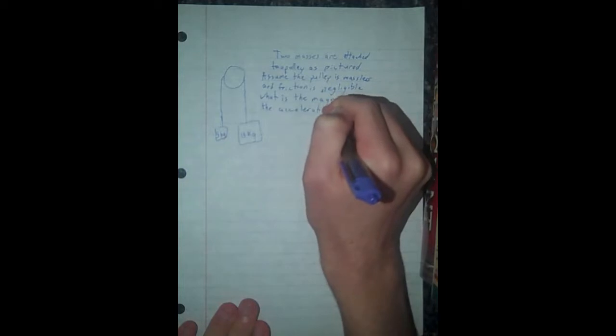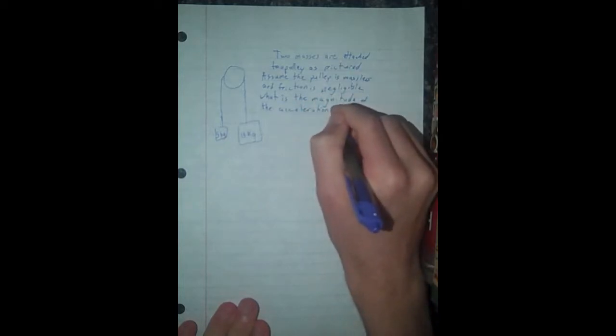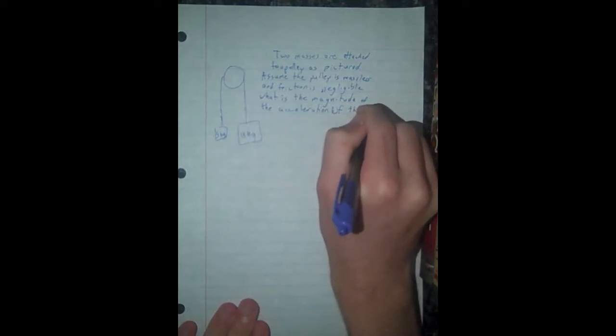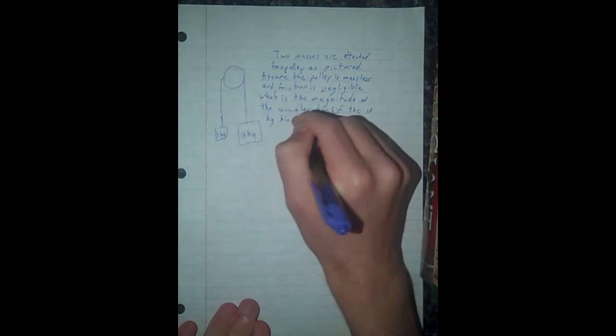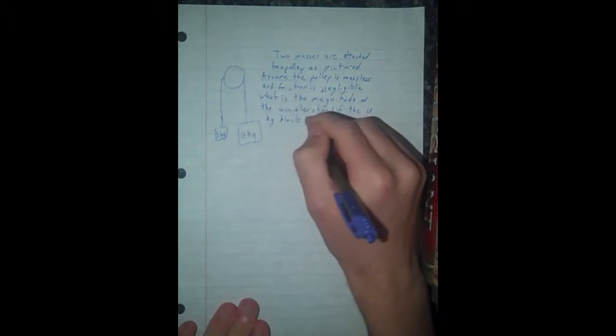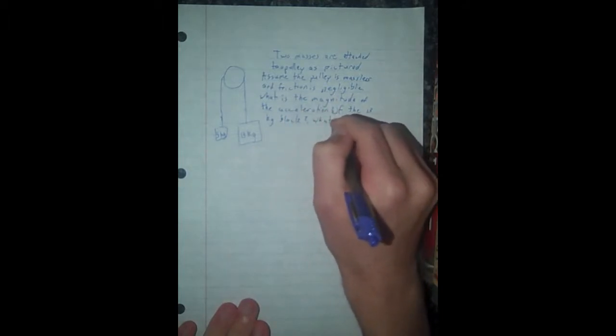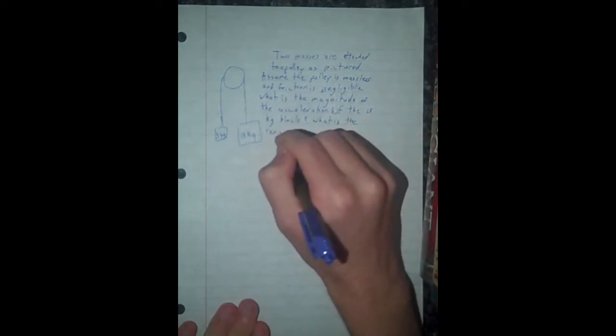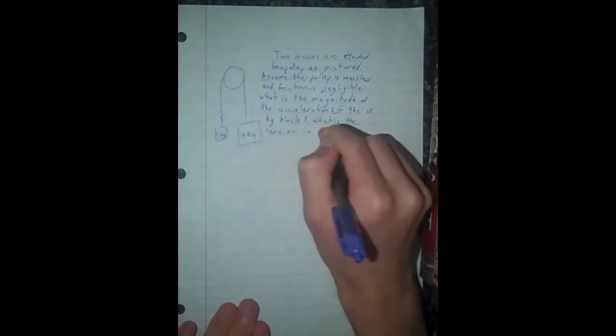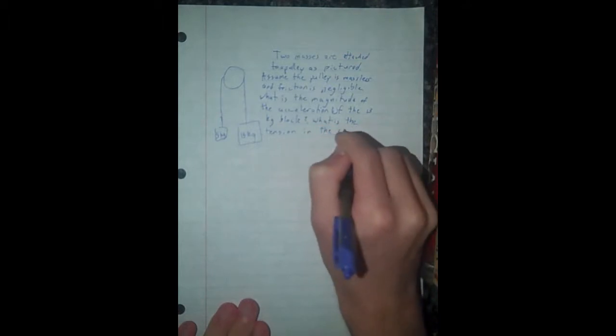So, what is the magnitude of the acceleration of the 13 kilogram block? And what is the tension in the string?